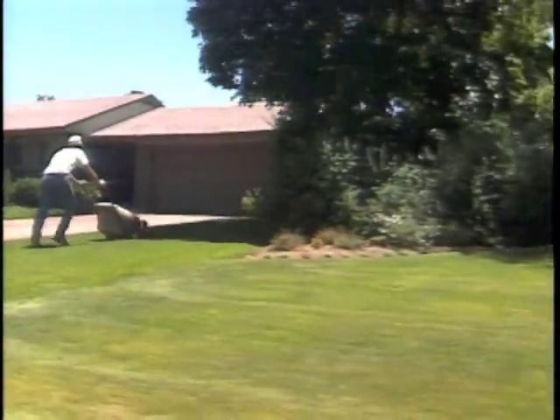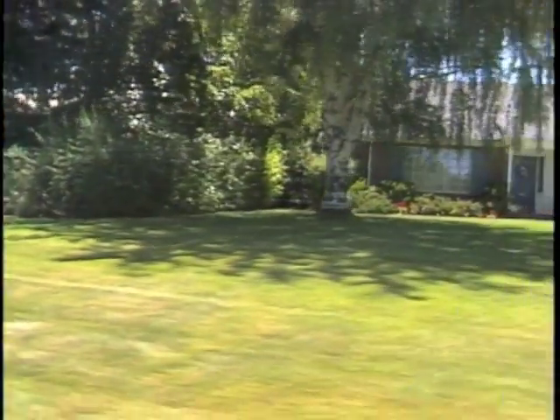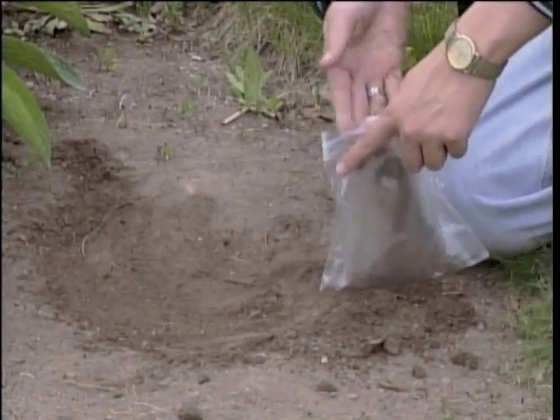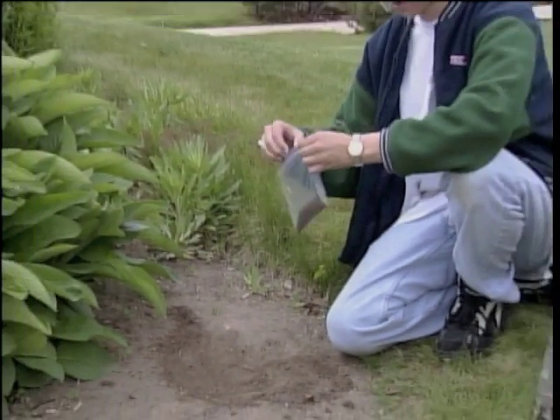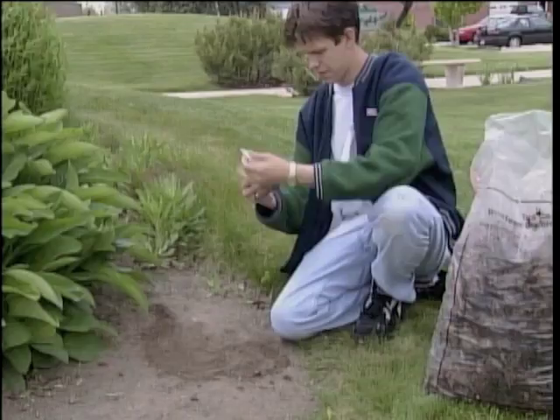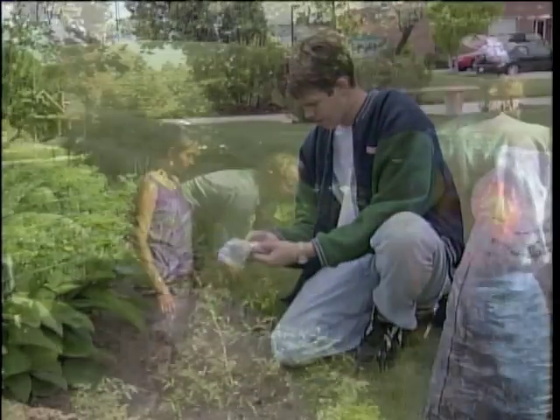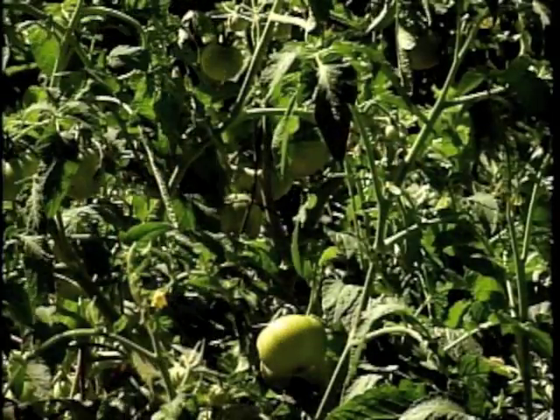So, are you wondering what type of soil you have in your yard? If you want to know, collect a sample in a Ziploc bag and send it to a soil lab. It may cost just a little, but you'll know a lot about what you need to do to help your plants grow best.